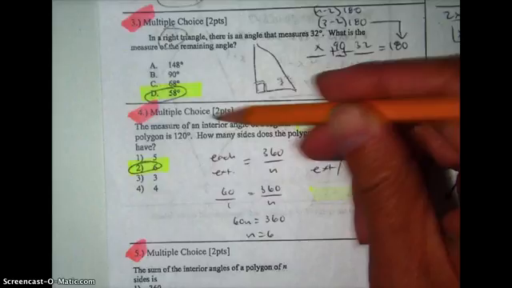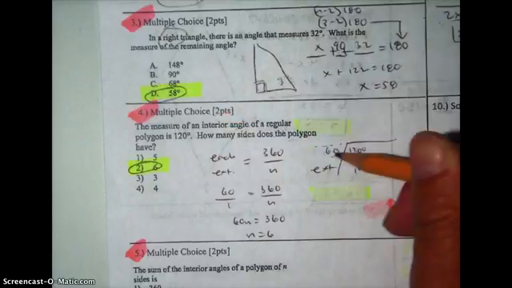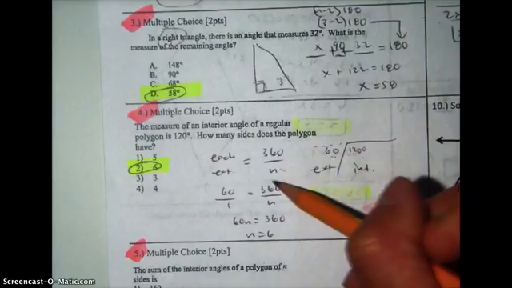If you know the exterior is 60 degrees, then you can use each exterior angle, 360 over n, and then you're just solving for n here. If this is 60, here you can just cross multiply. 60n equals 360, therefore n equals 6. So it has 6 sides.